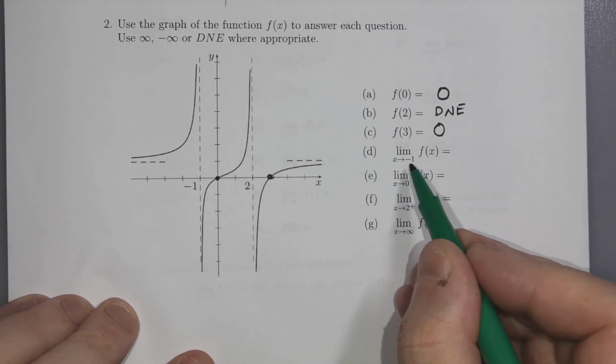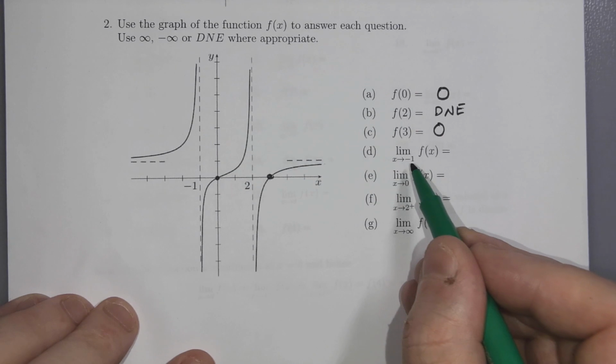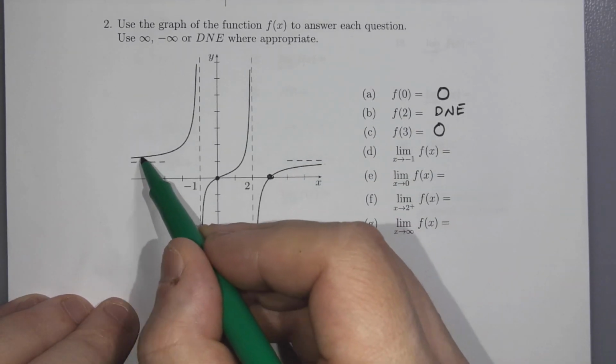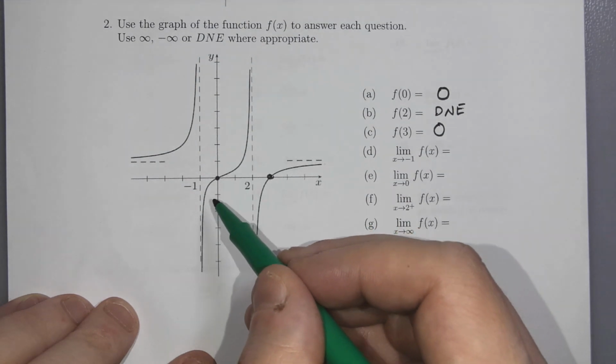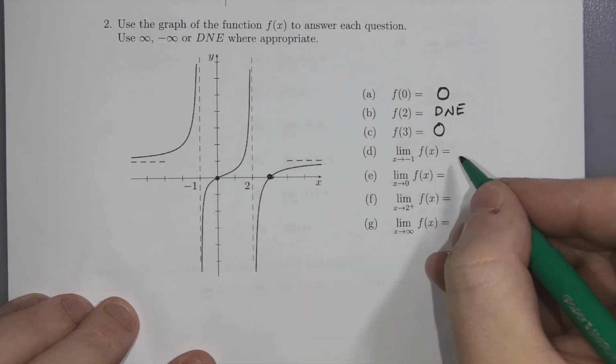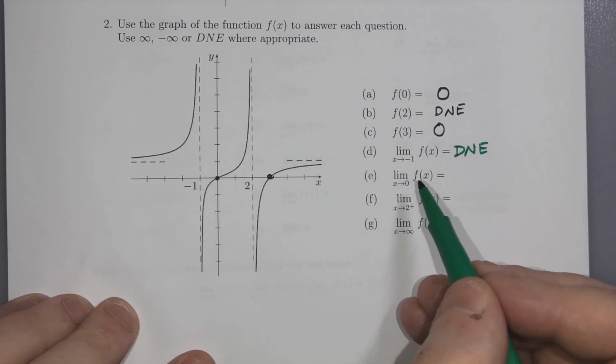Next, the limit as you approach negative 1. Notice there's no left or right side indicator, so this is overall negative 1. From the left, positive infinity. From the right, negative infinity. Those are different, so that's a does not exist.